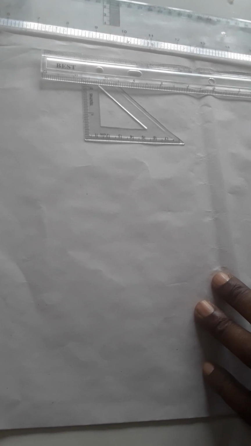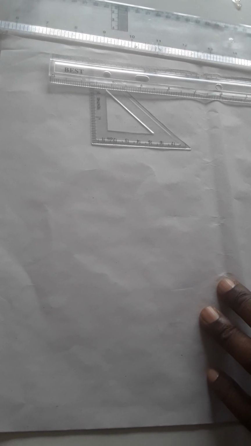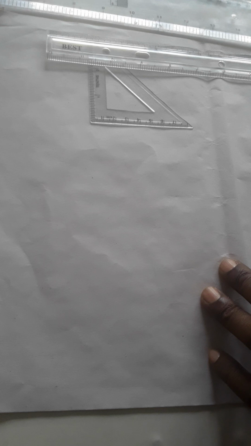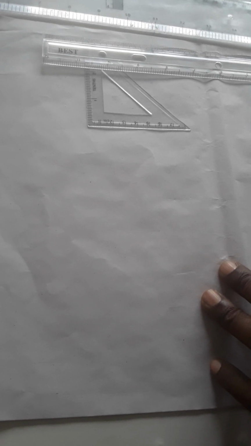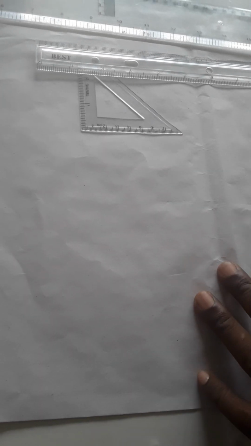Then you should also be able to draw border lines. Not only drawing the border lines correctly, you should also be able to draw title blocks correctly. And finally, the last and not the least, you should be able to write freehand legible letters and numerals in a title block. So these are the objectives of today's lesson.